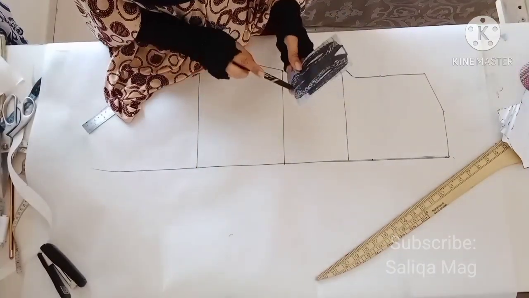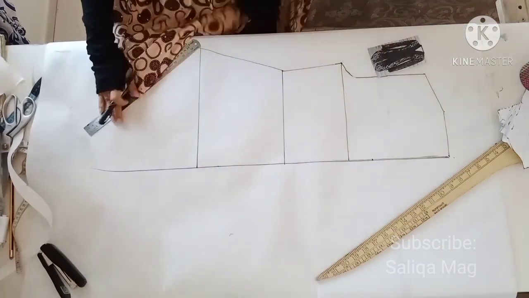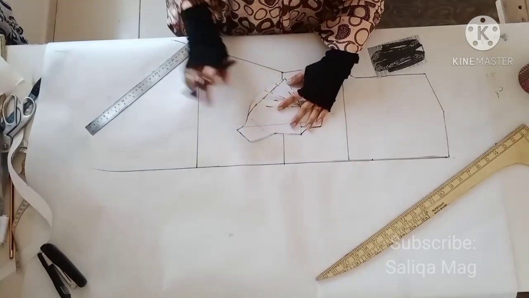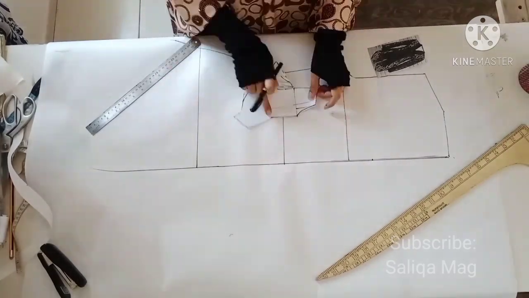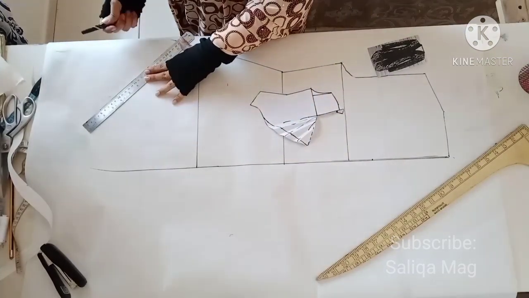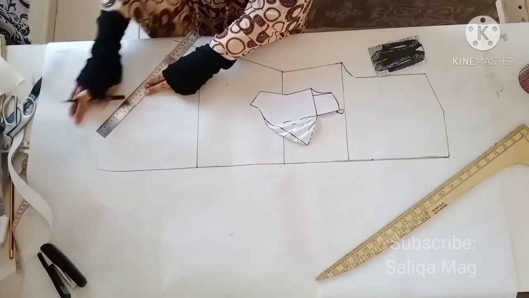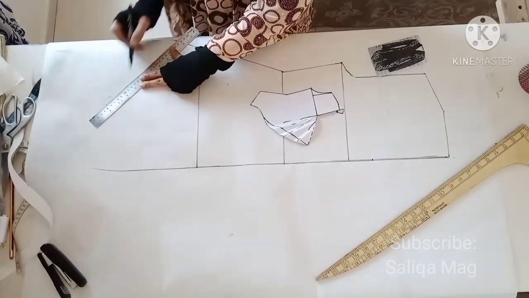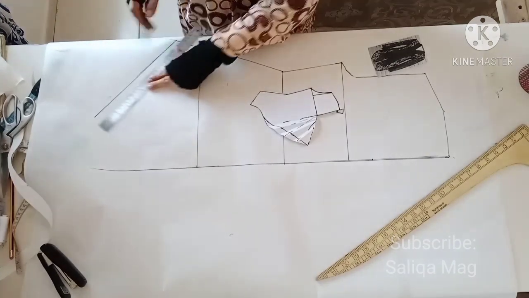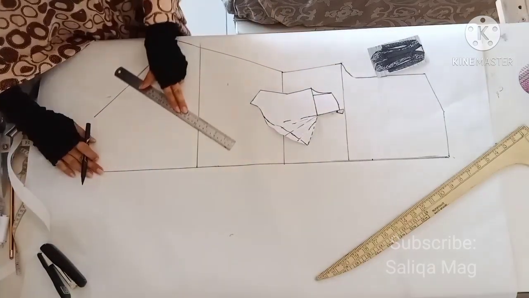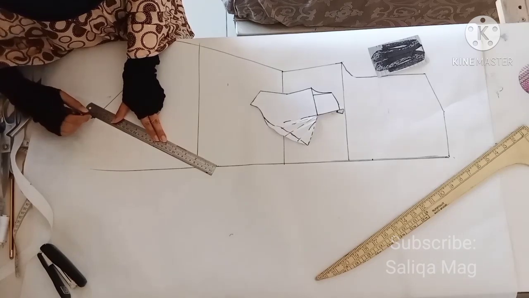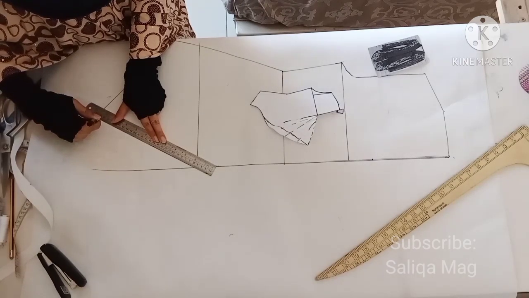So this is all designing part here. So yes, you become a designer now. After making a simple pattern, you can design a lot of dresses. So see, you just make here a shape, a triangle shape. No need to worry about the specifications. Just mark here. This is all designing part. I just mark this line almost till the middle of my pattern, and then I just join this line with my hip line.